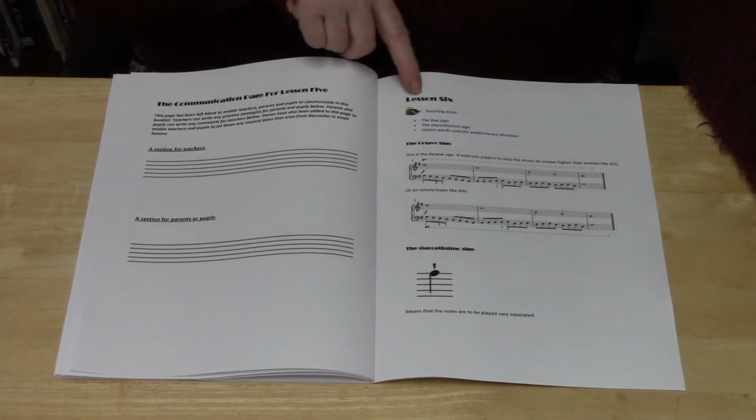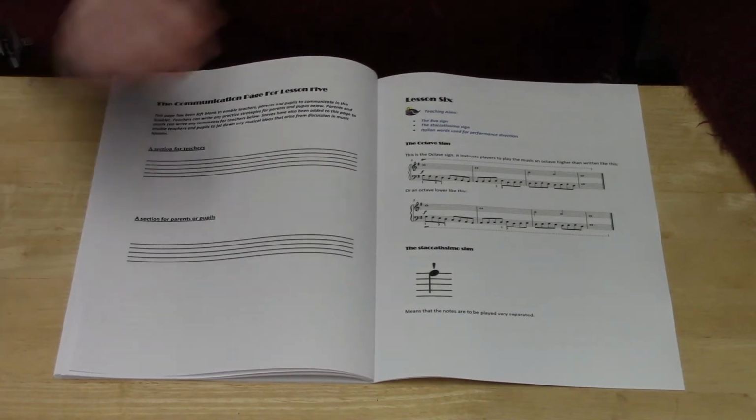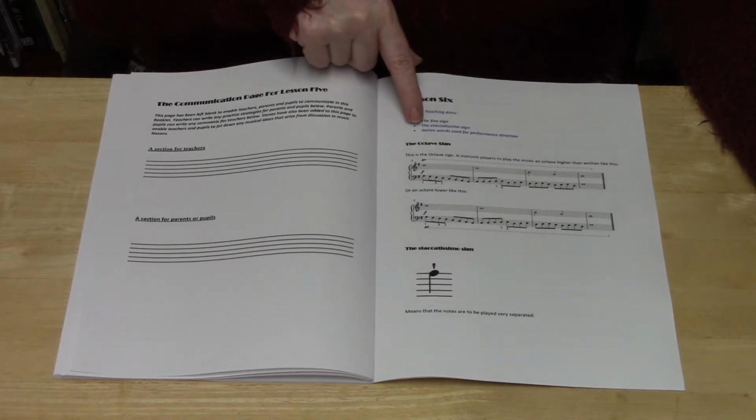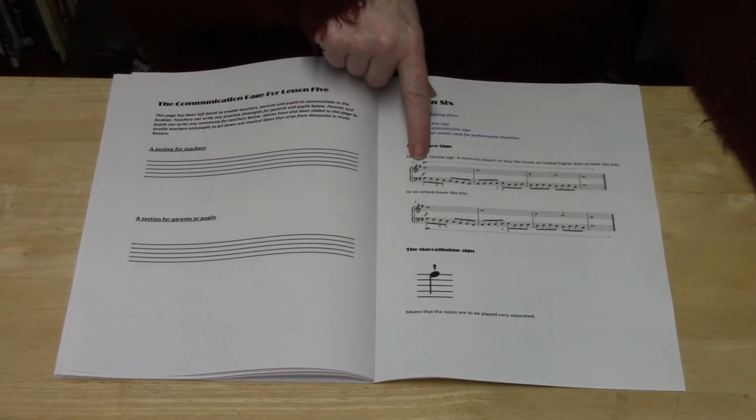Hello and welcome to Lesson 6 of the Theory Frenzy Grade 3 tutor book. In this lesson, the teaching aims are to learn about the octave sign, the staccatissimo sign and Italian words used for performance direction. So the octave sign is shown by an 8VE.